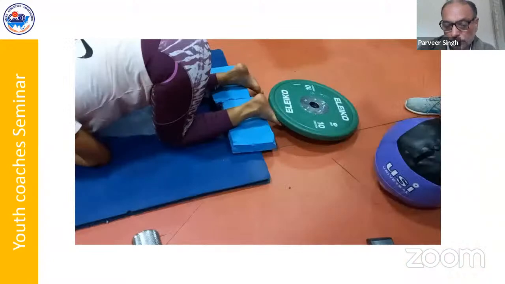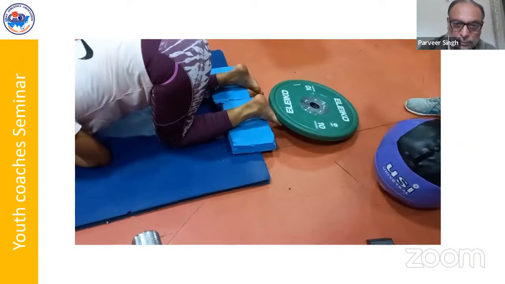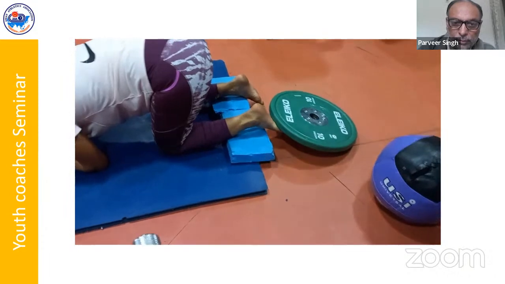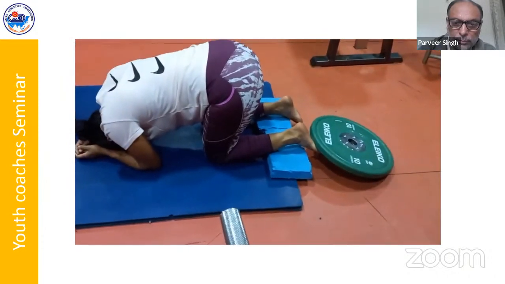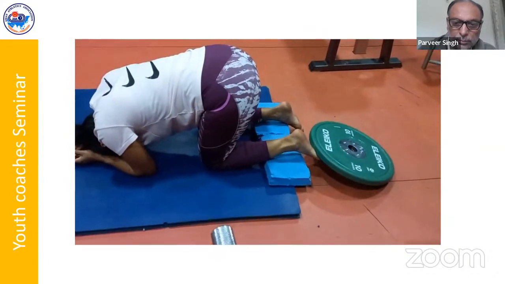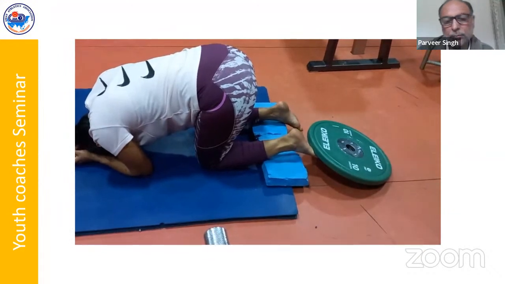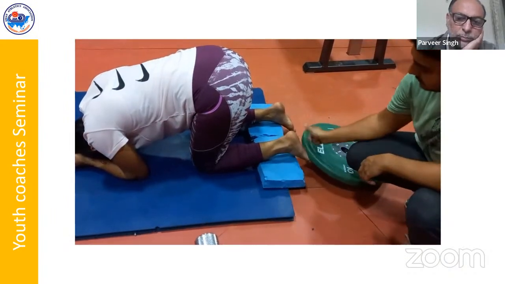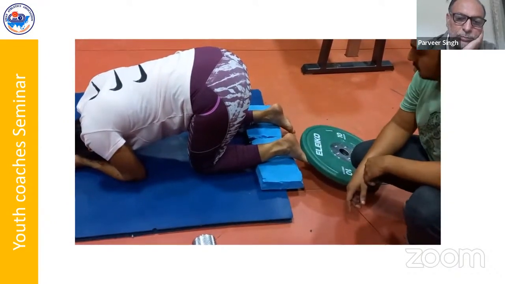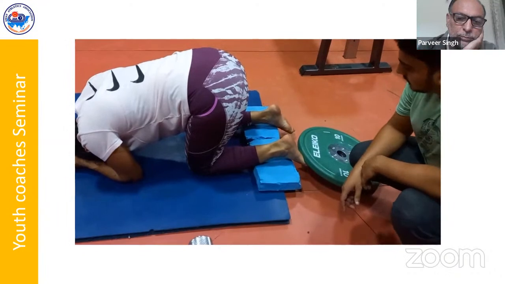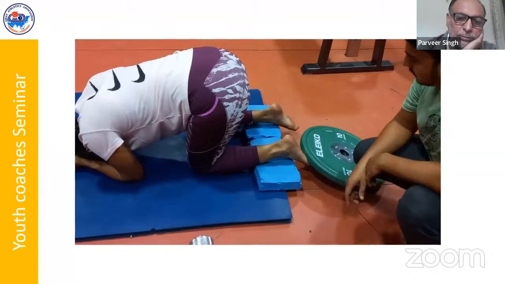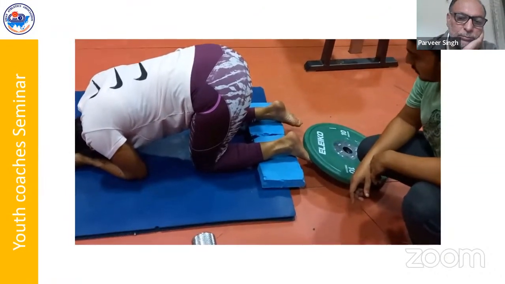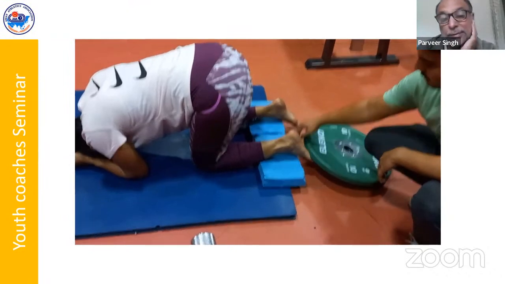Now for ankle muscles. This exercise is for plantar flexors, holding the plate for 6 to 8 seconds.